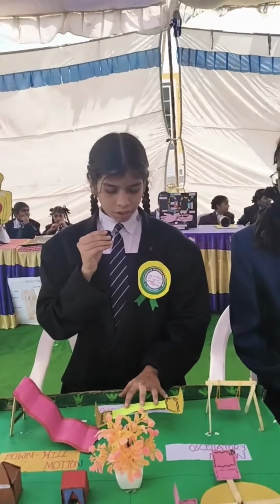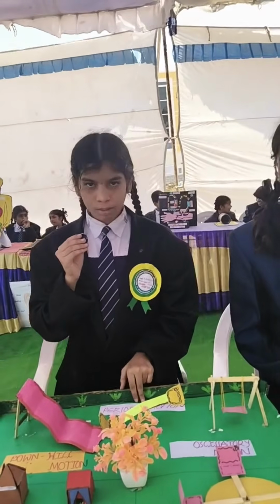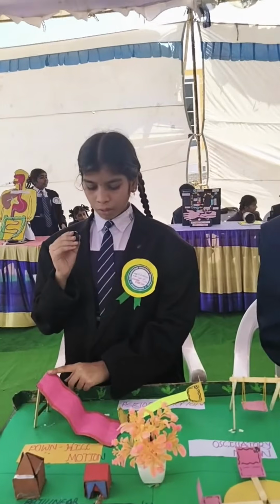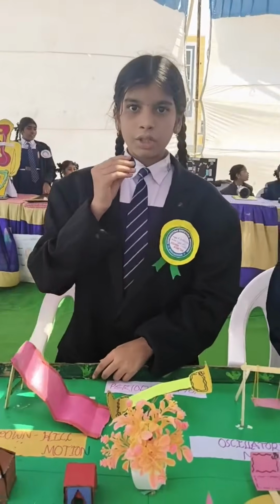This is a periodic motion. When one side goes up, other side comes down. This type of motion is known as periodic motion. This is known as downhill motion, slide, when a movement of an object is from higher position to lower position along a sloping surface.